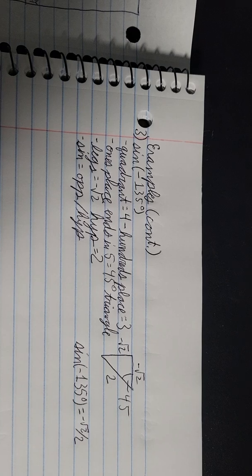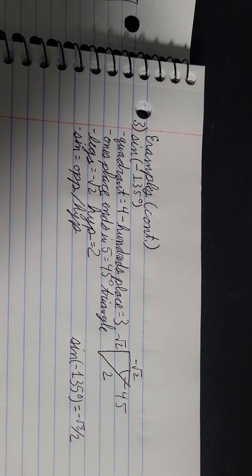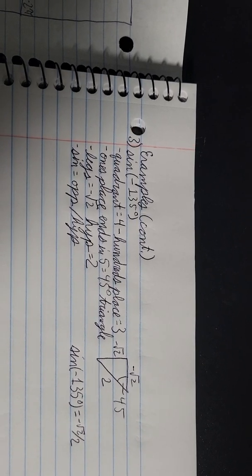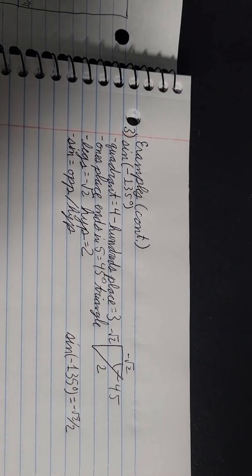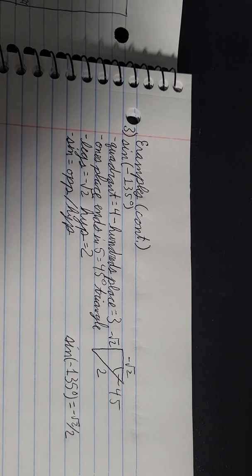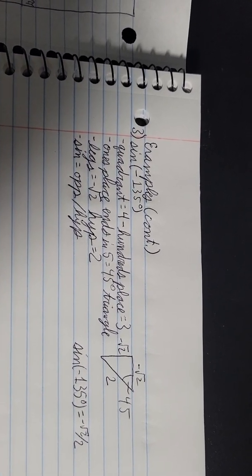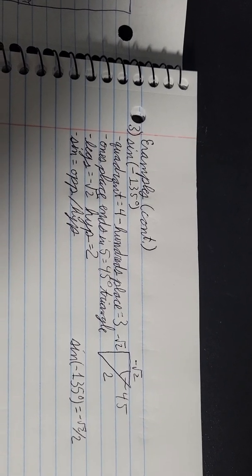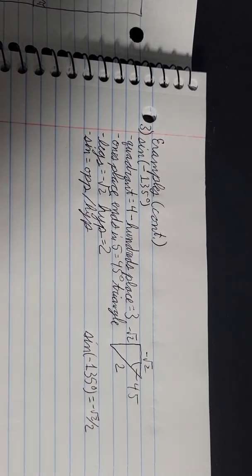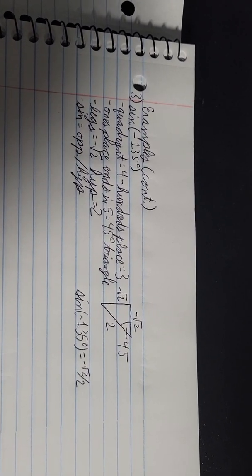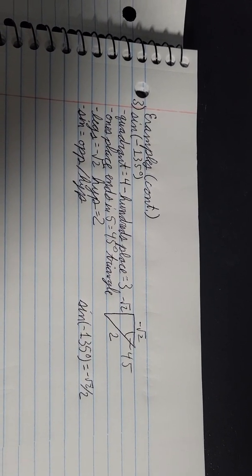If the ones place for the degree ends in 5, it's always going to be your 90, 45, 45 triangle. Because it's in quadrant 3, both legs are going to be negative square root of 2, and your hypotenuse is going to be 2. And sine just being opposite over hypotenuse makes our answer negative square root of 2 over 2.